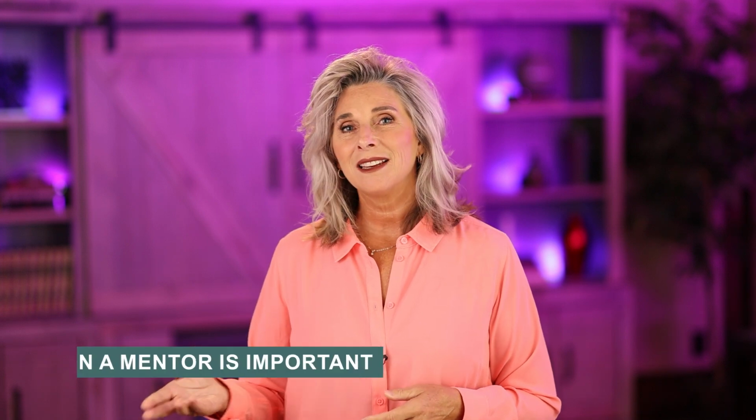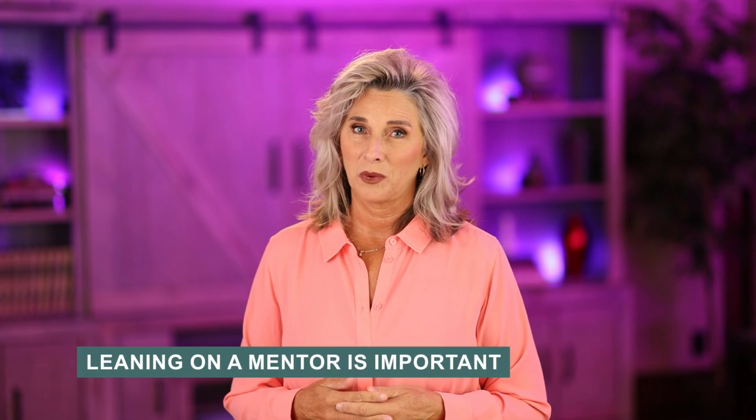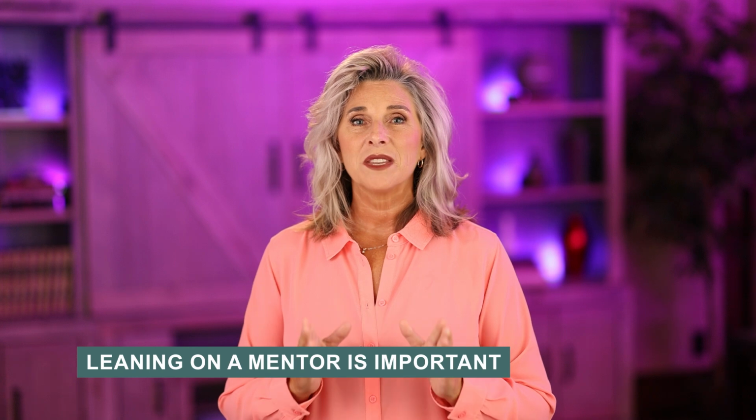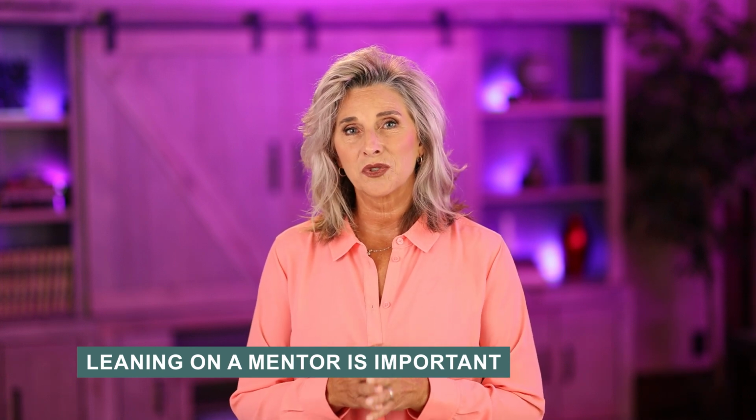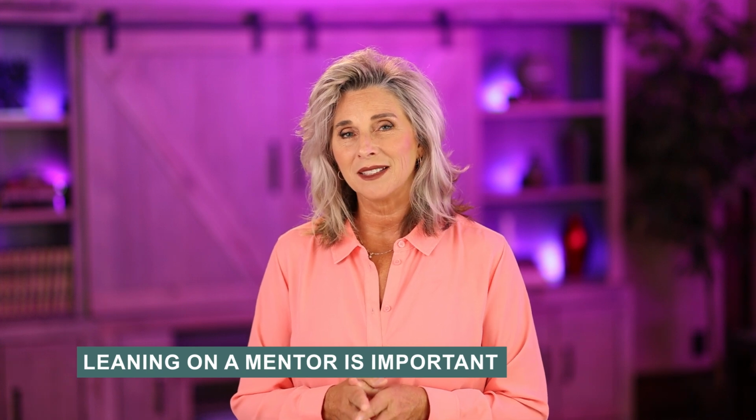Now, for those of you who don't have a lot of construction experience, leaning on a mentor is going to be really important. But this is one of the things that you can do as an early construction management student in knowing and understanding how to develop that foundational base for your estimate.